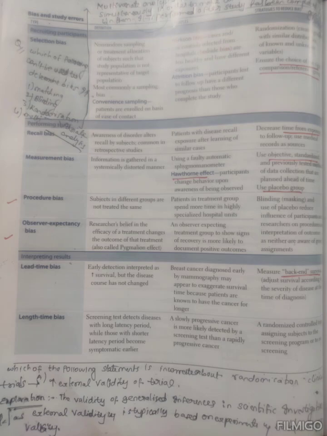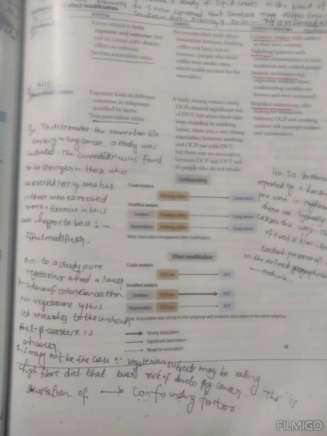Observer expectancy bias. For example, the researcher's belief in the efficacy of a treatment. If a researcher believes that the drug being given is efficacious in treating that particular disease, the output would be in favor of that, which changes the actual result. In order to reduce observer expectancy bias, again blinding. Using the placebo group will also reduce measurement bias.